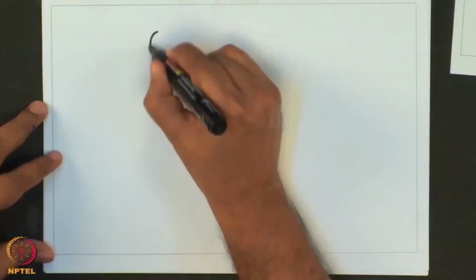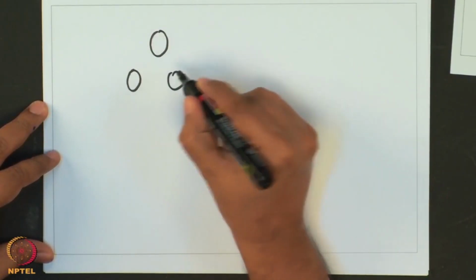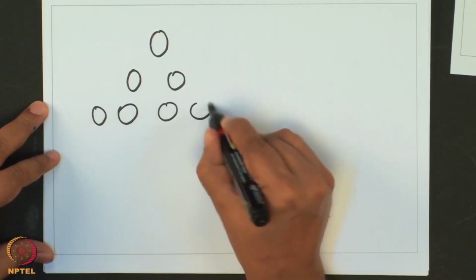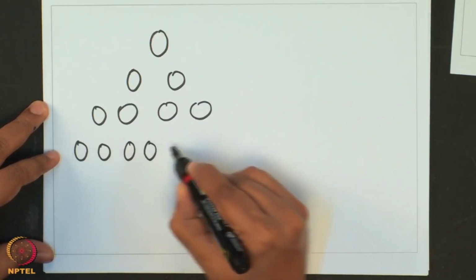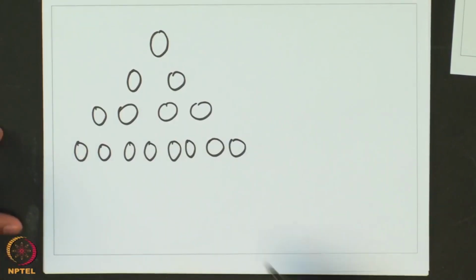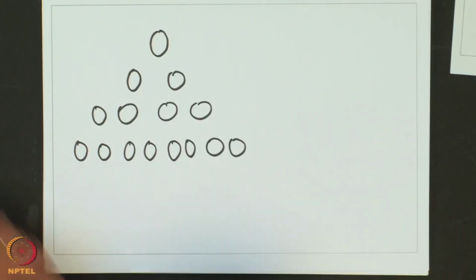We have one cell, which becomes 2, then 2 becomes 4, and then 4 becomes 8, and so on. 8 would become 16, the next level would be 32, and so on.